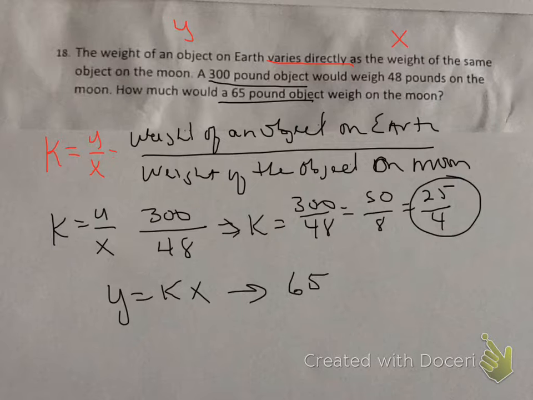So they weigh 65 pounds on the Earth, and our equation looks like this, and we want to know how much that would be on the Moon. This is a good question because you have a fraction next to a variable. One way to do this is to divide 4 into 25 and get 6 1/4 or 6.25. So we could say 6.25 for k in this case.